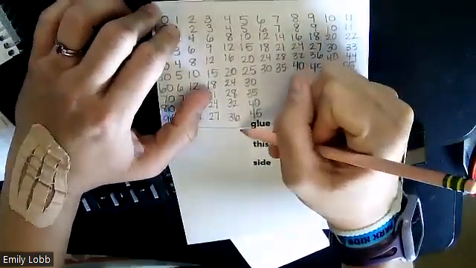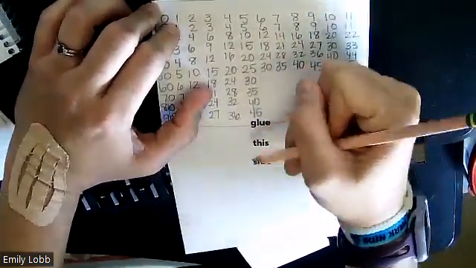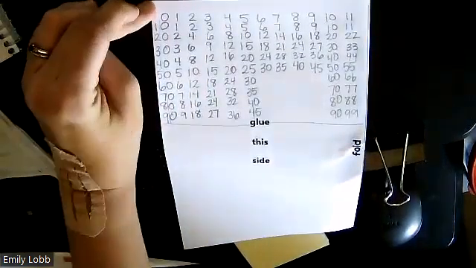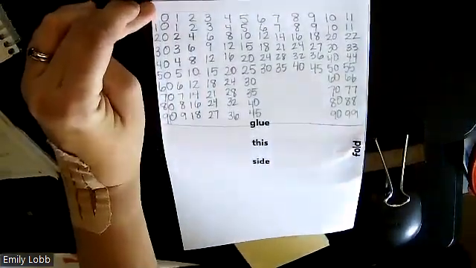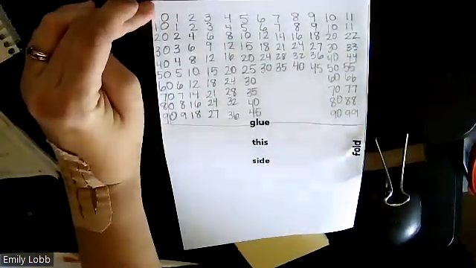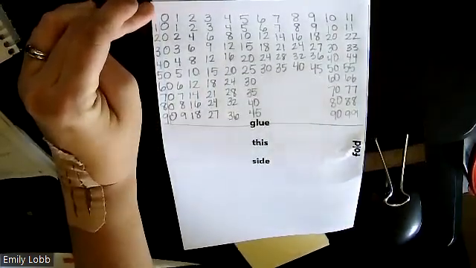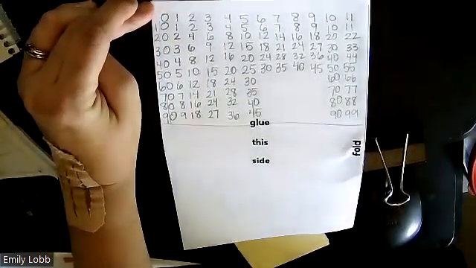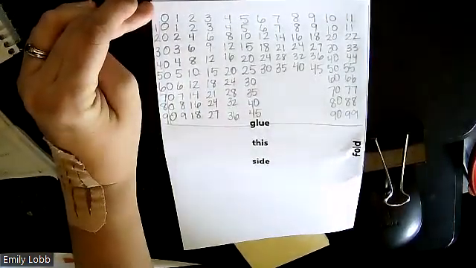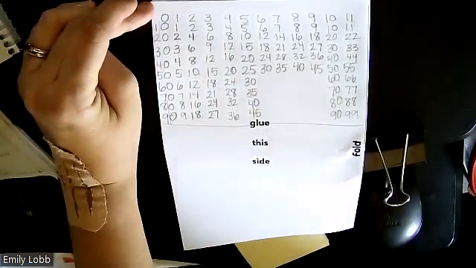What do you think comes next? 0. 4, 8, 2, 6, 0. So if it does not end in a 4, 2, 6, 8, or 0, which are all even numbers, it's not divisible by 4. And you are going to learn a little bit more than that in a little bit.